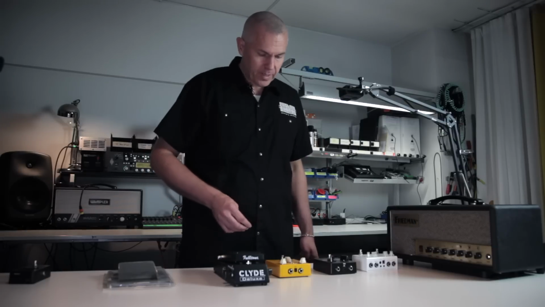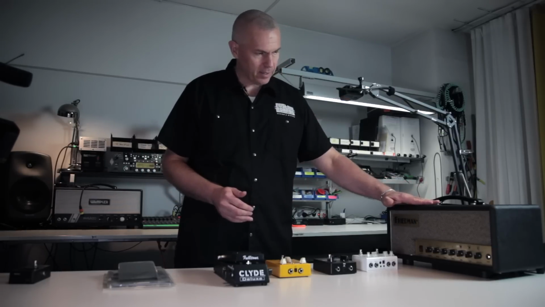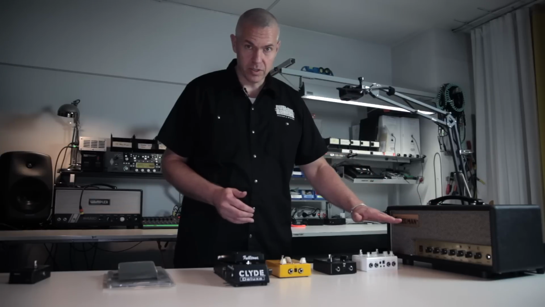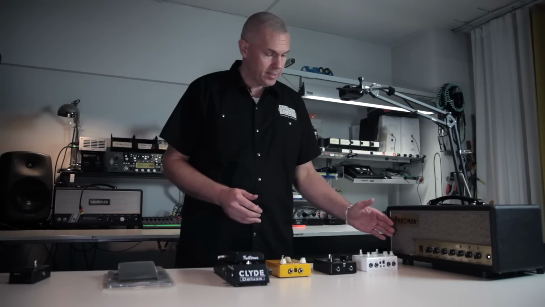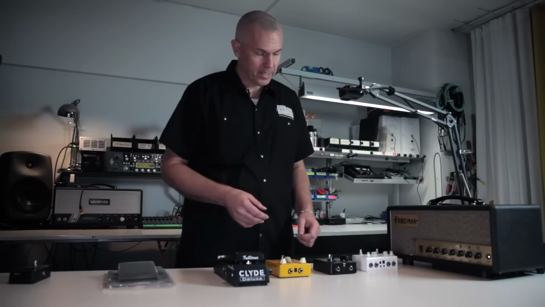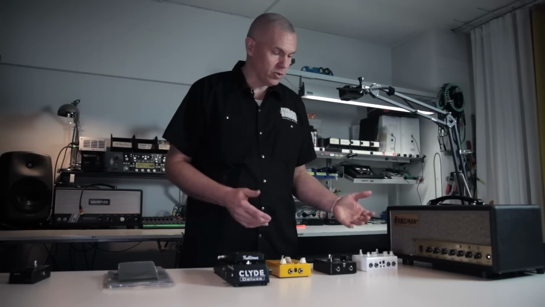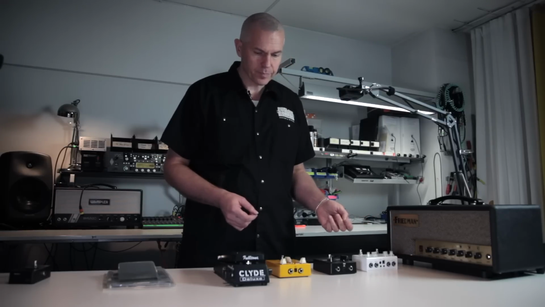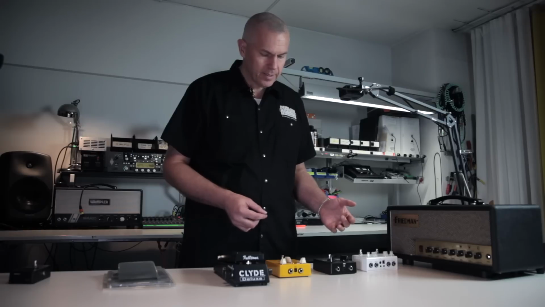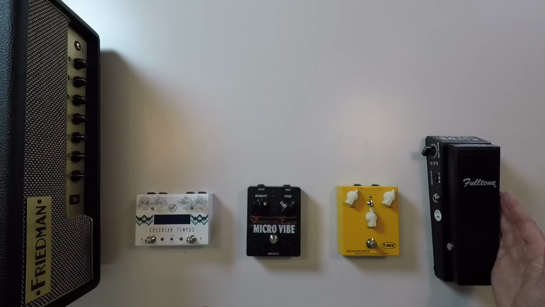Why? Let's remember that the last pedal in the chain, closest to the amp, is the most audible in the chain. So the closer it is to the amp, the more clearly you will hear it. And this is kind of an order where you come from the guitar.